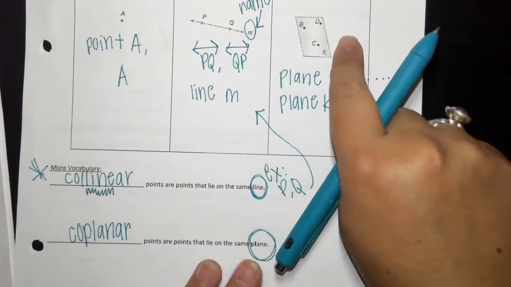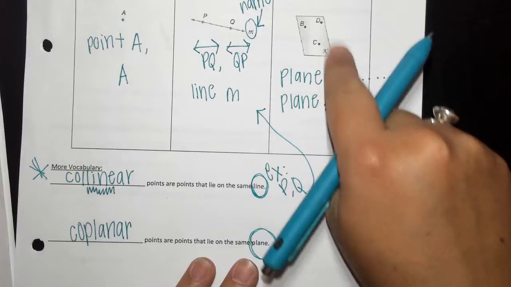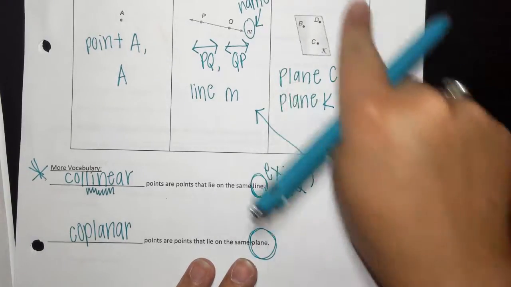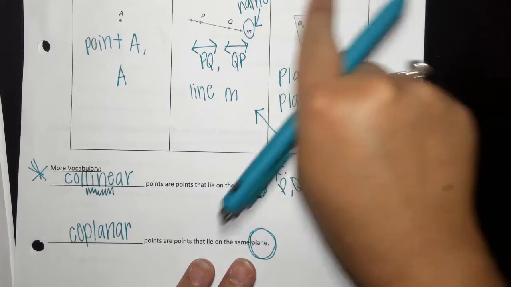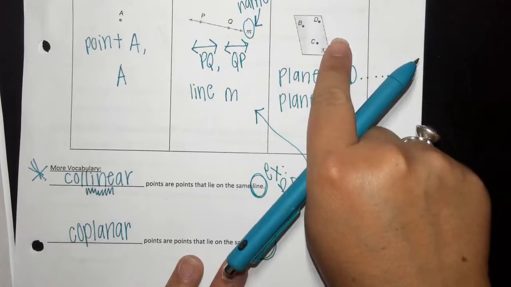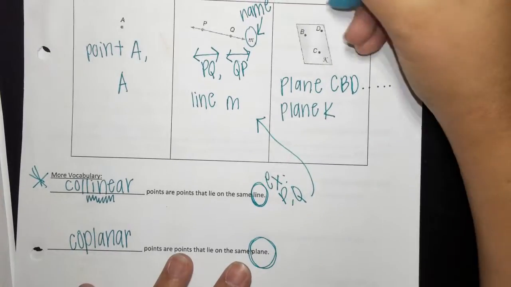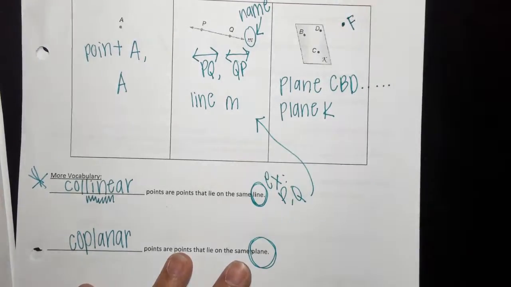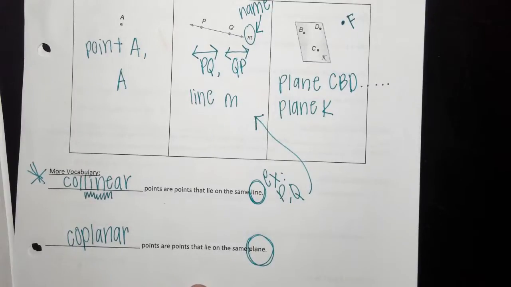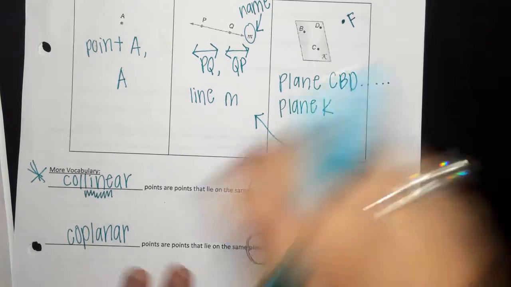For example, right here, what points are on this plane? Class? B, C, D. Are those coplanar? Yes. If I put a point out here called F, are B, C, D, and F coplanar? No, because who's not on the plane? F. Very good.